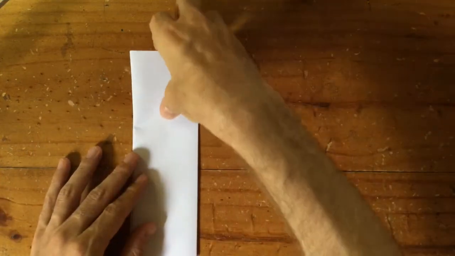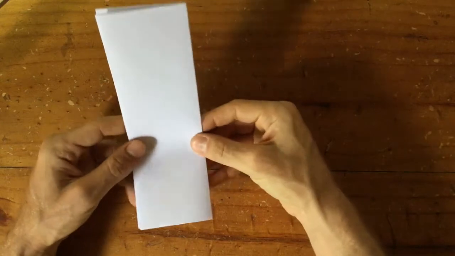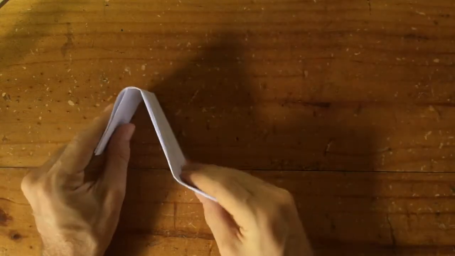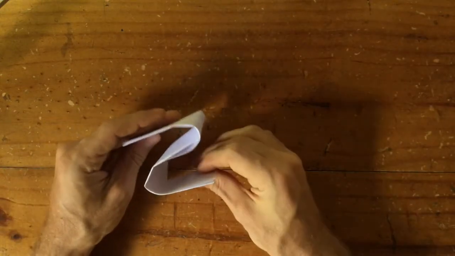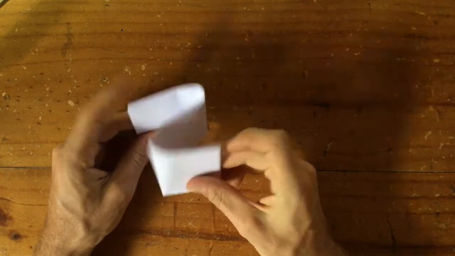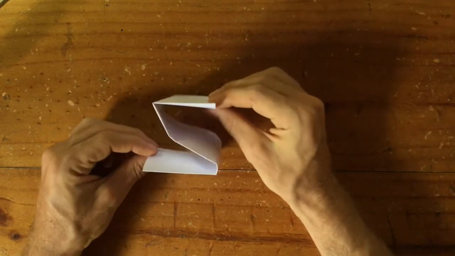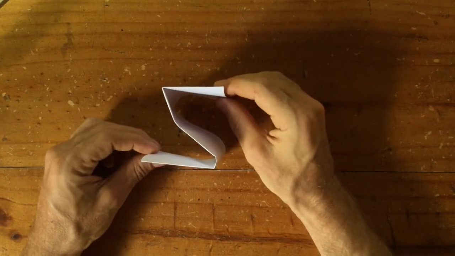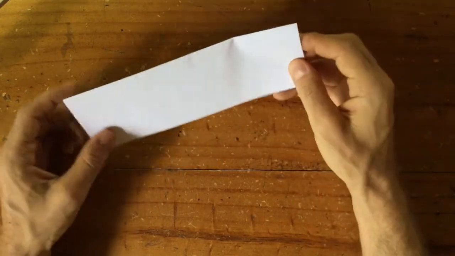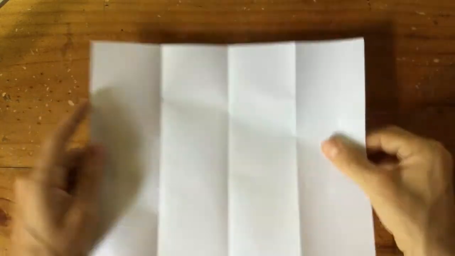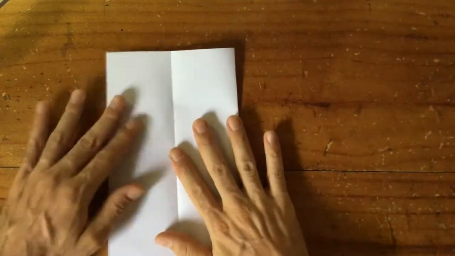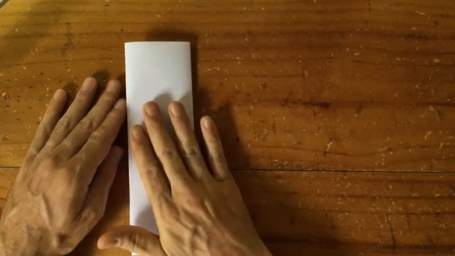The next part we're going to fold into 3, so this can be a bit tricky. We have to make it into a curving shape like this. Like the letter S, right? So I'm just going to show you that again. Open it out. The first fold was in half, and then over again.